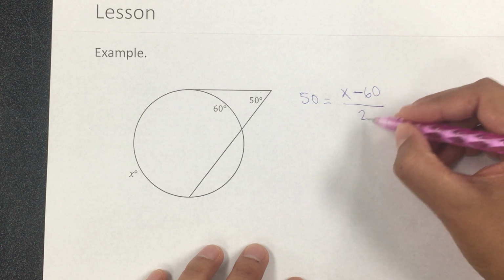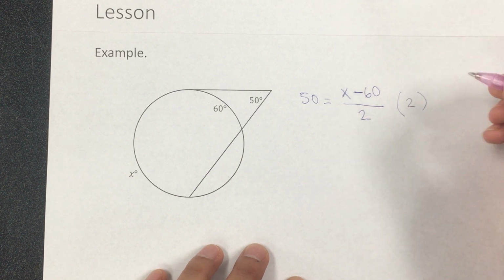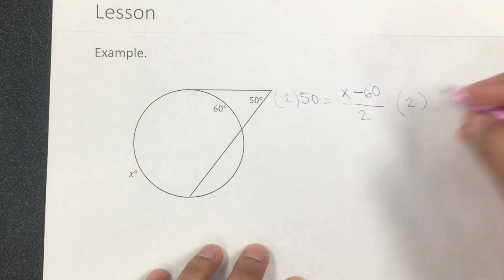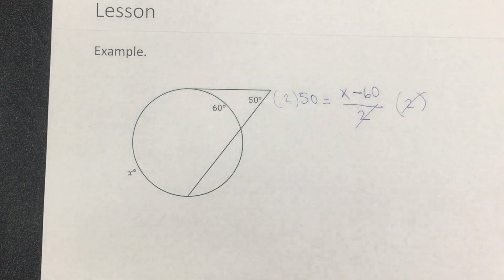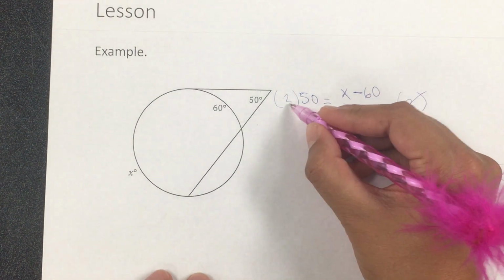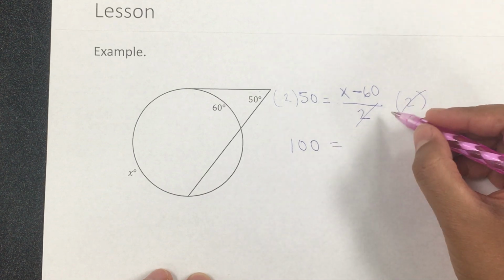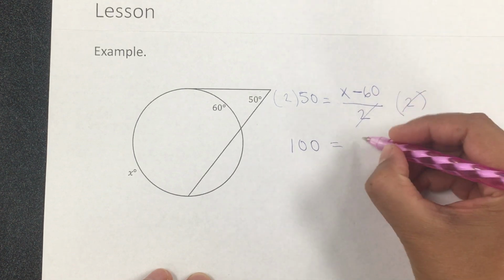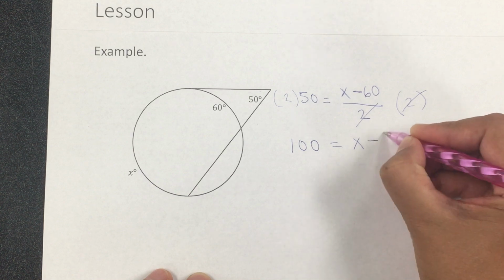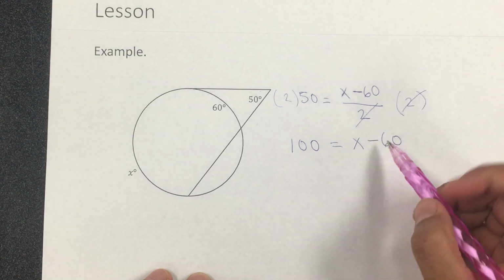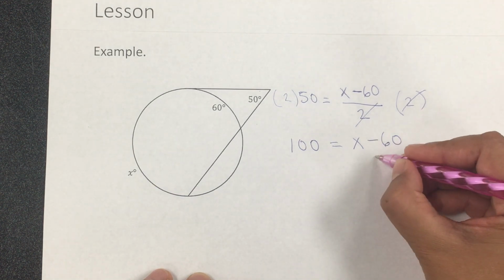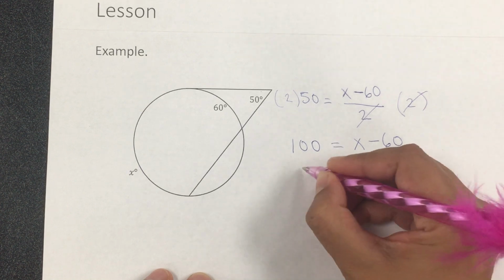So if we're dividing by 2, the opposite is to multiply by 2. We're applying our algebra skills here. 2 times 50 is 100 equals, this was canceled, so all I have left is x minus 60. If I'm subtracting 60, the opposite is to add 60.